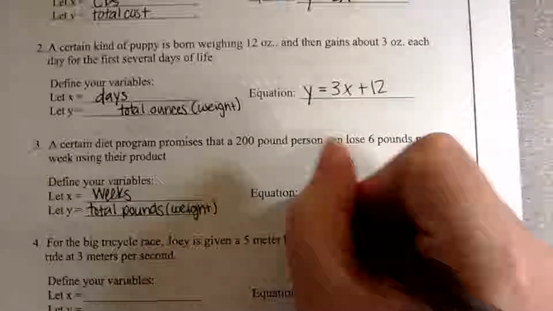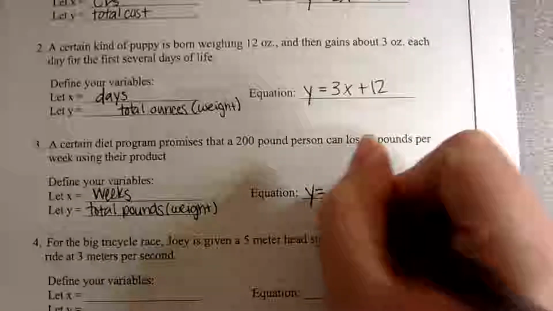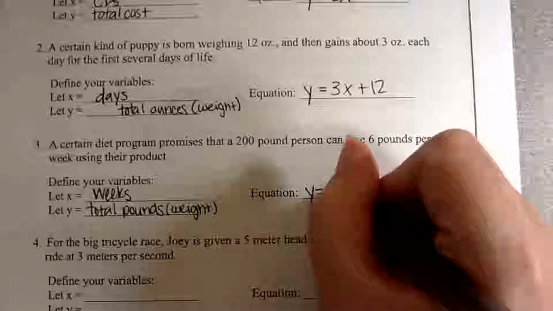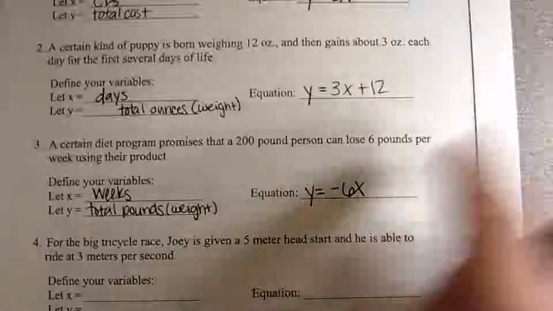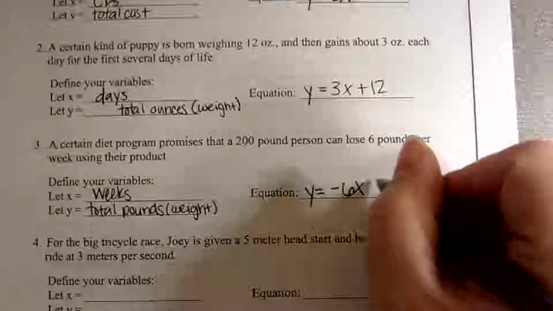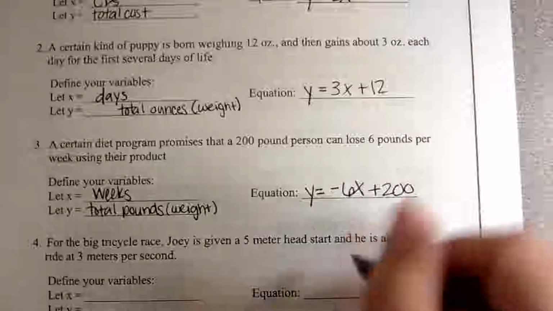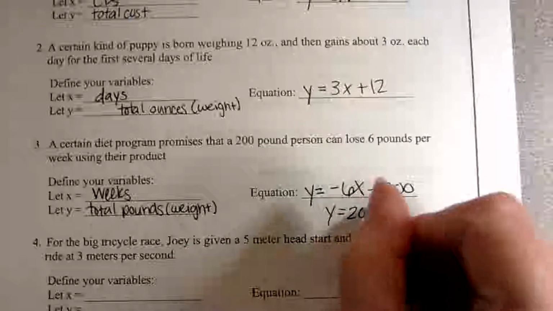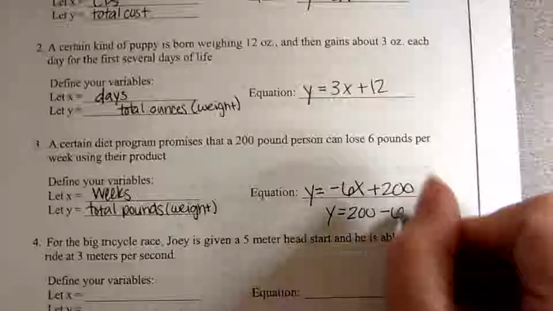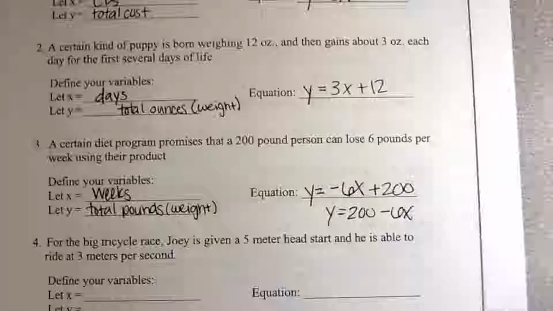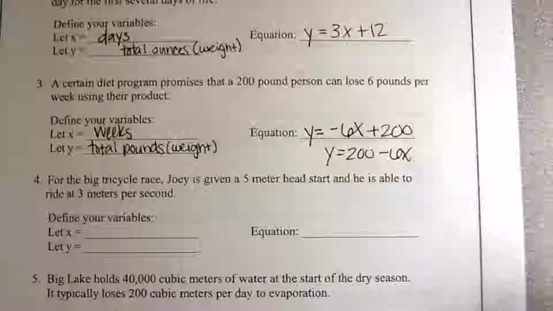And how would we write this? y equals negative 6x, because they are losing 6 pounds per week, plus 200 because that's what they started at. Or you could write it as y equals 200, which is where they started, minus 6 pounds per week. So minus 6x. No, because then you're saying 6 pounds a week minus 200 pounds. That's true. All right, try 4 and 5.